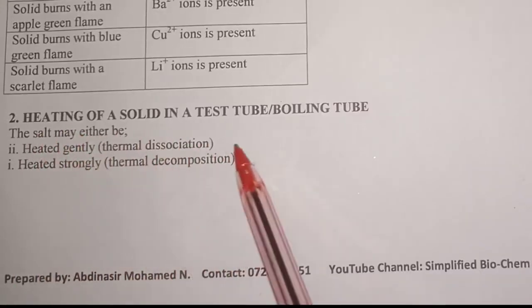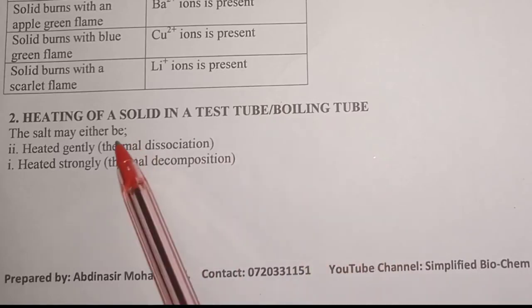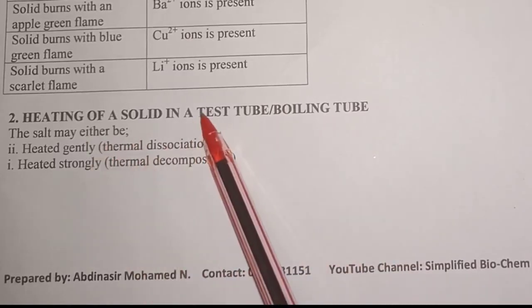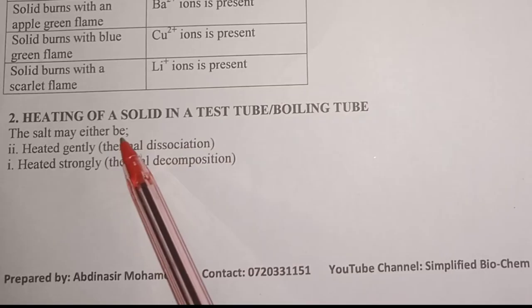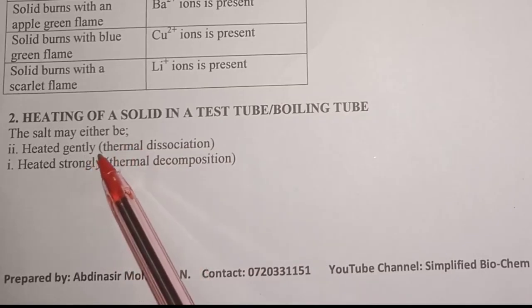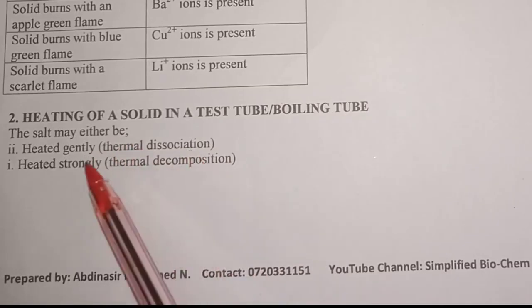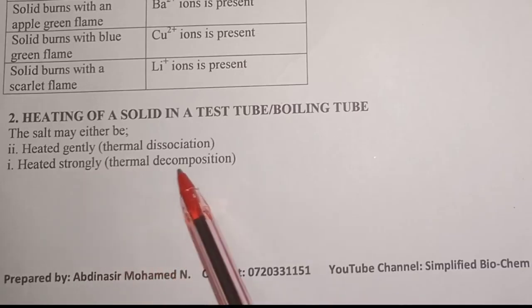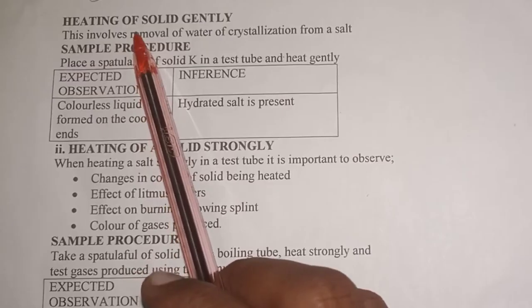Next is heating of a solid in a test tube or a boiling tube. The salt which is heated here in the boiling tube or the test tube may either be heated gently, that is thermal dissociation, or strongly, that is thermal decomposition.